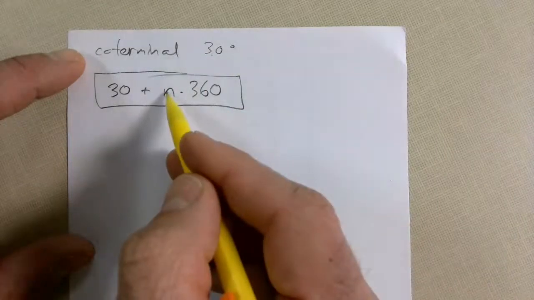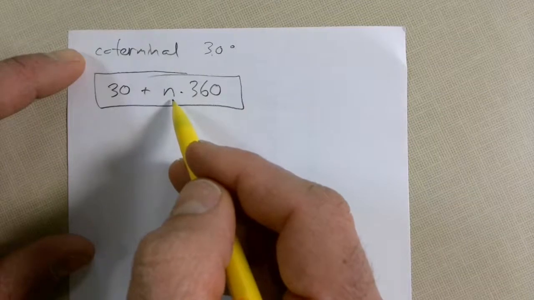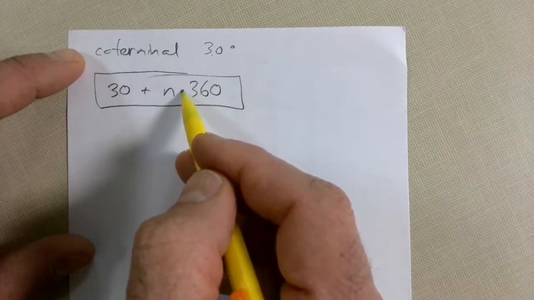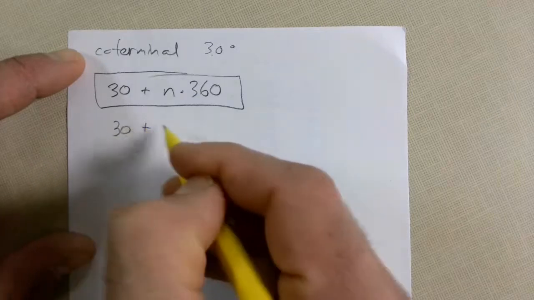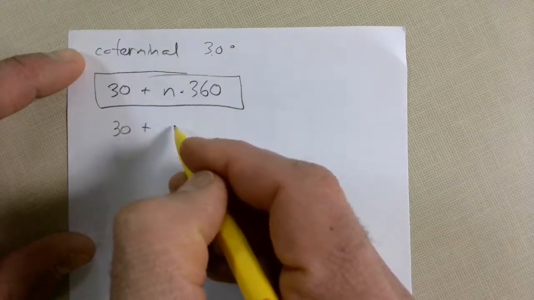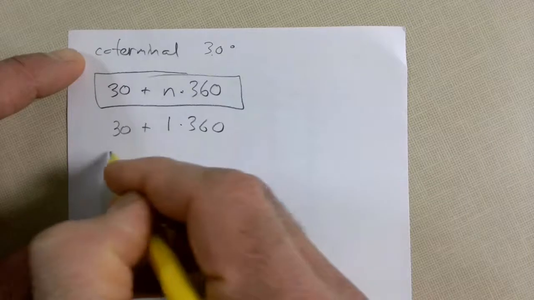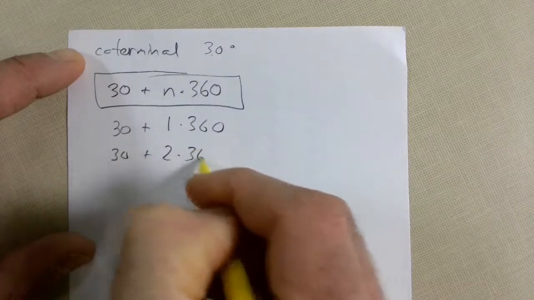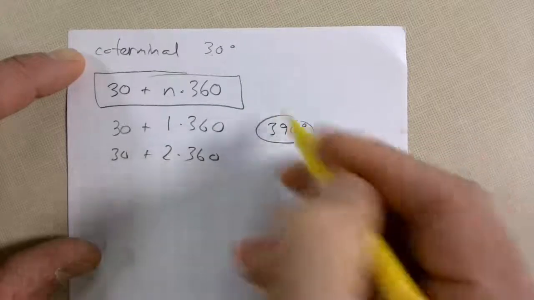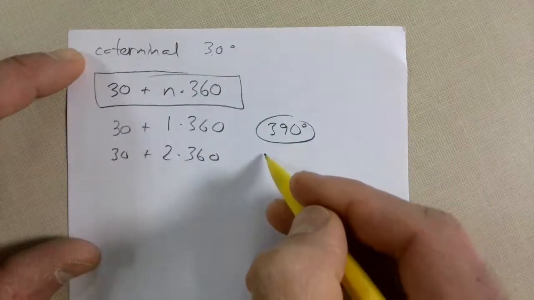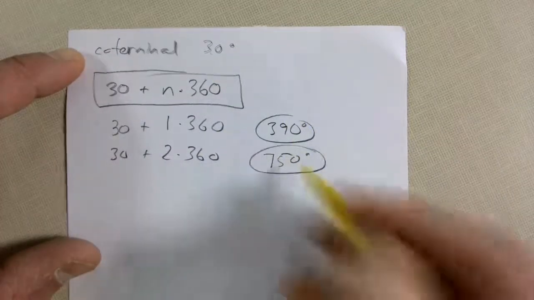Now go ahead and pick a couple of n's and find two positive angles. So we could say 30 plus 1 times 360, 30 plus 2 times 360. There we go. So 390 degrees would be coterminal, and 750 would be coterminal.